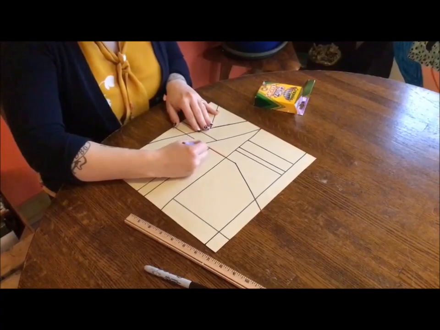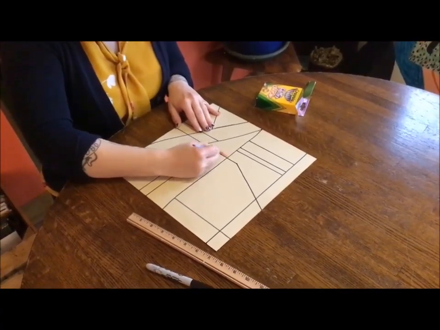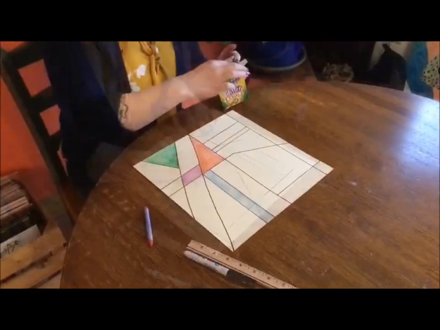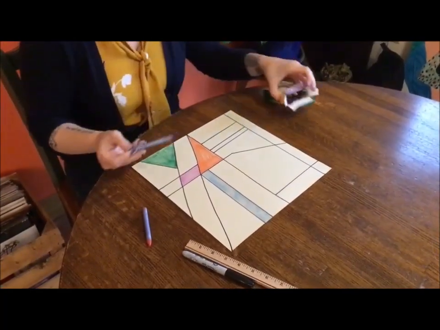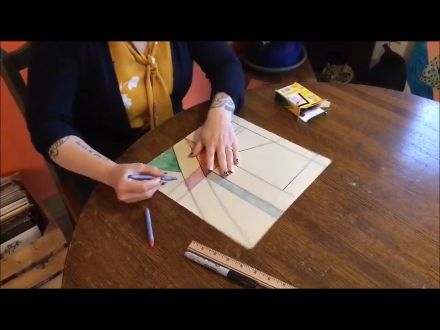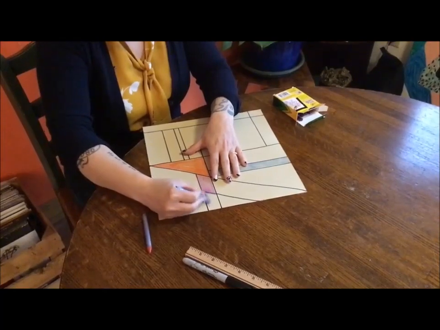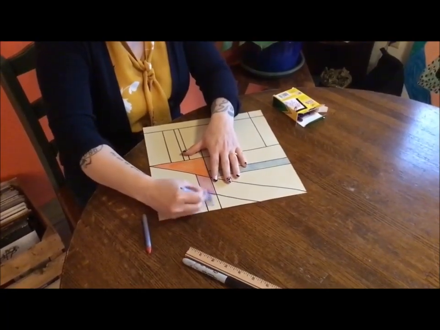Now my paper has a little bit of a texture on it, so it's not going to look perfect when I color, but that's okay. Now you can see that I'm deciding to color all of my different little sections created by the lines and angles that I made with different colors.